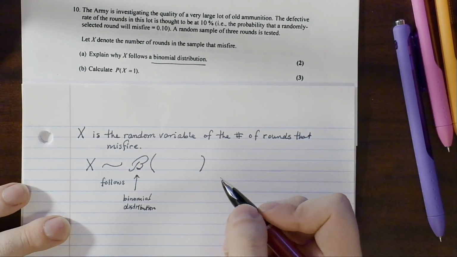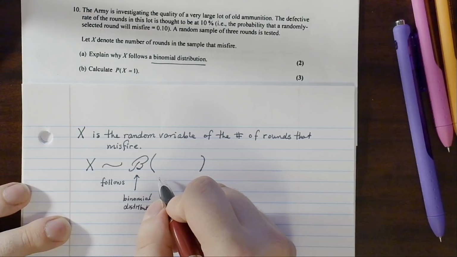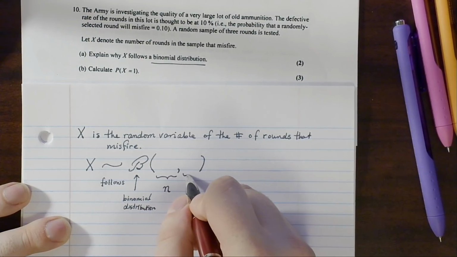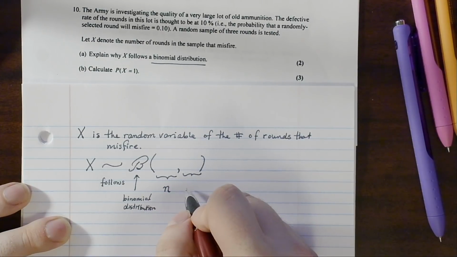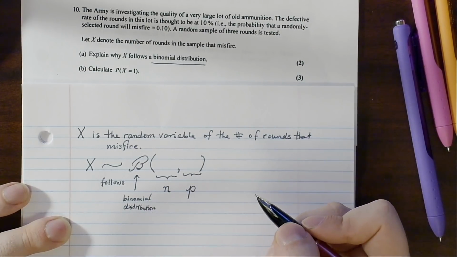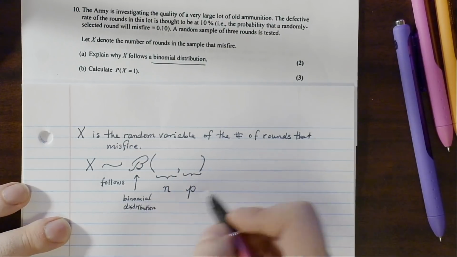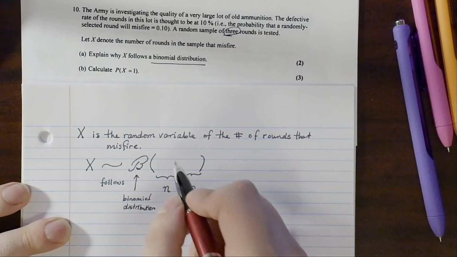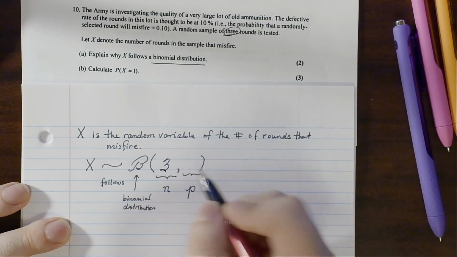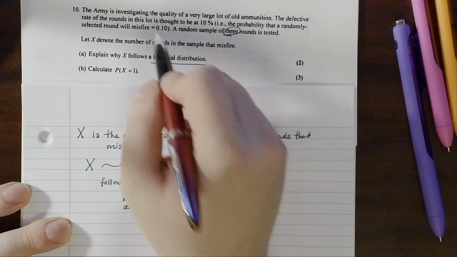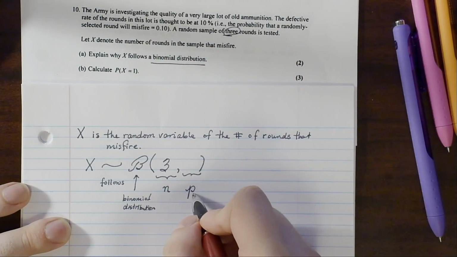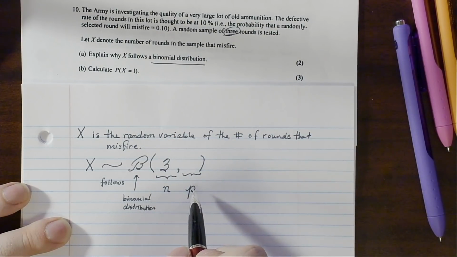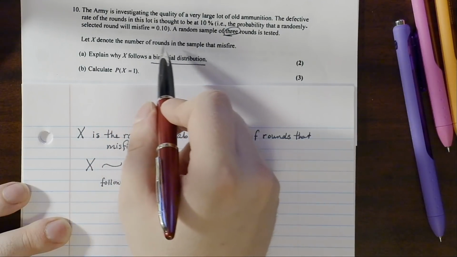And in this binomial distribution, there are 2 parameters. So in this case, those 2 parameters that describe a binomial distribution are N and P. We're told that N is a random sample of 3 rounds, so that's the total number of rounds that they're testing. So it's 3 here. And P is the probability of success, which here is the number of rounds that misfire.